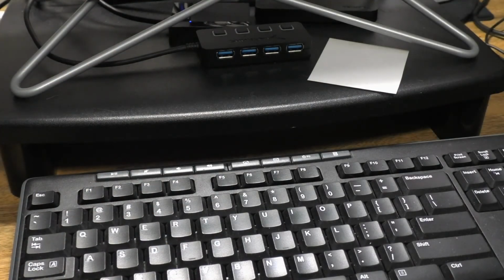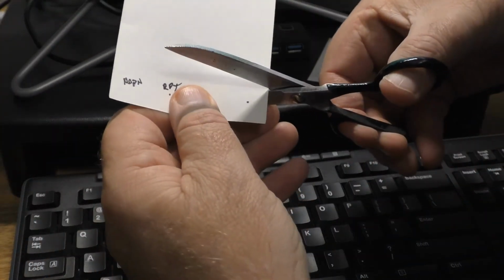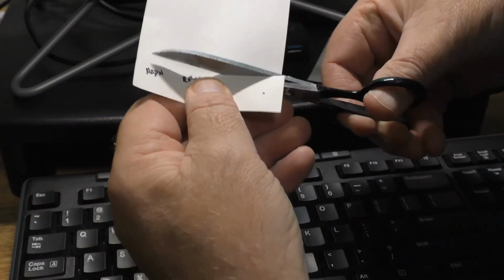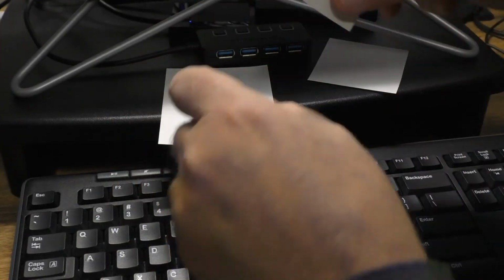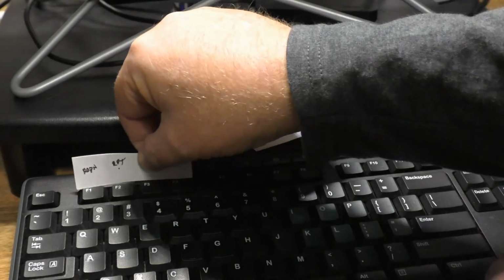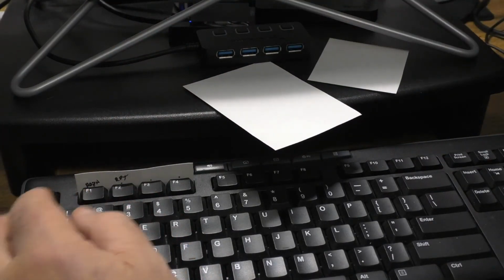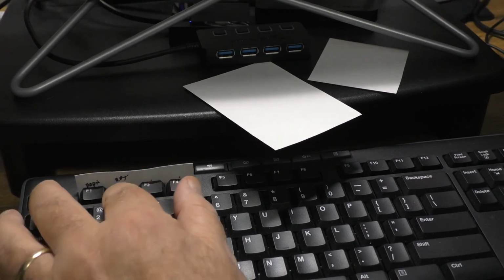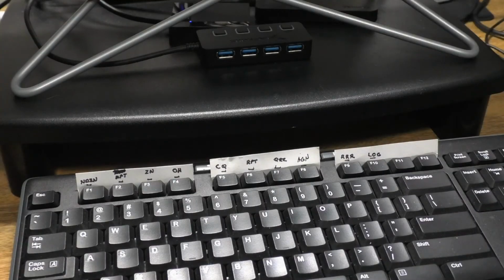I then use a regular desk scissors, and I cut across. Now I've just marked my first two function keys, so I know if I want to hit my call, I hit my function key. If I want to send my report, I do that. And that's what it looks like when I'm all done.